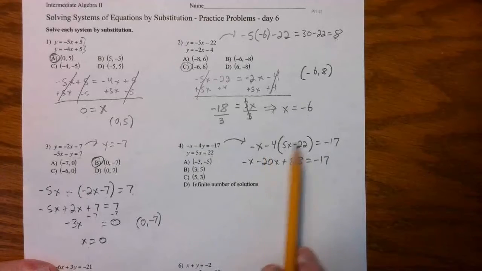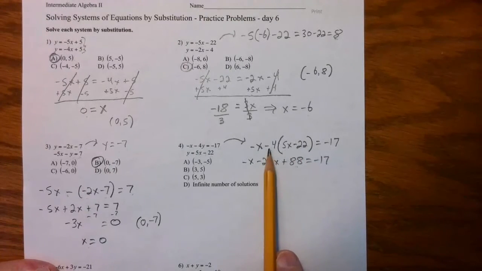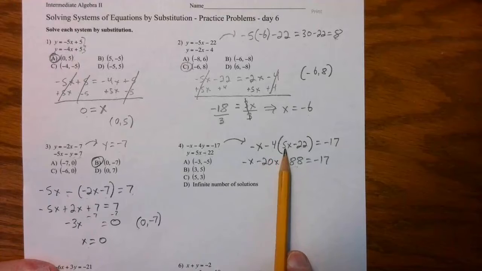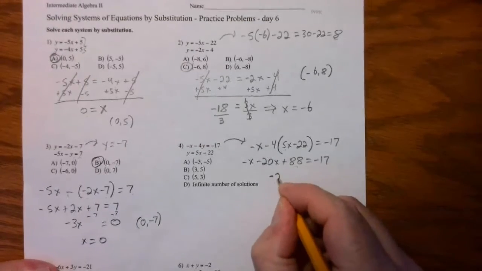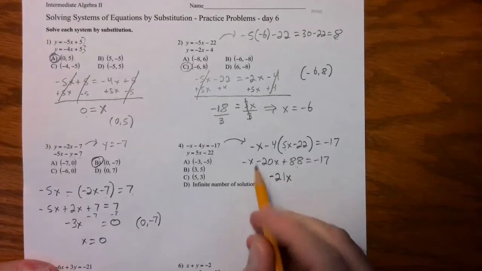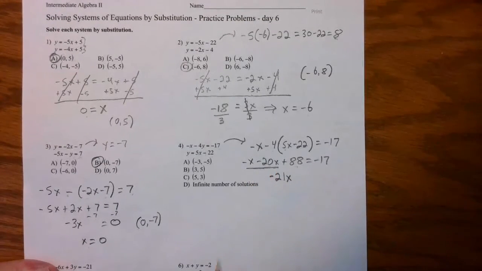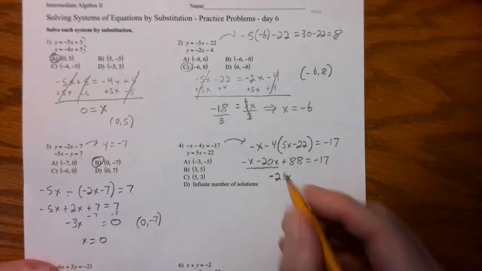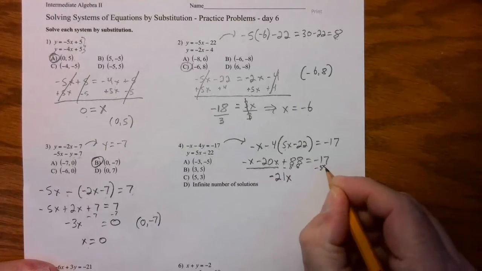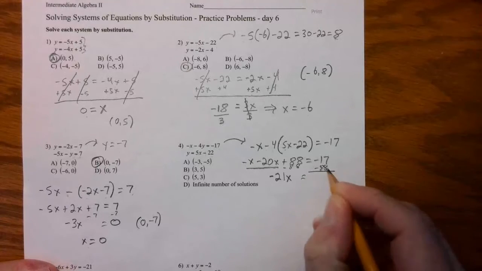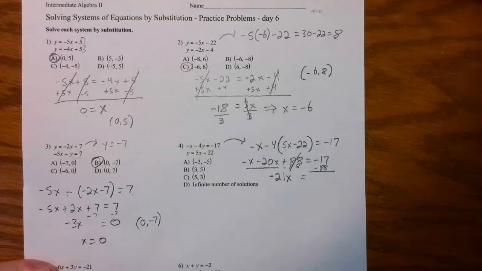And negative 4 times negative 22 is positive. Negative 4 times positive 5 leaves you with negative 20. Okay? So this becomes negative 21x, when I can combine those two terms together. Then I could subtract 88 from both sides. That gets rid of it on this side.